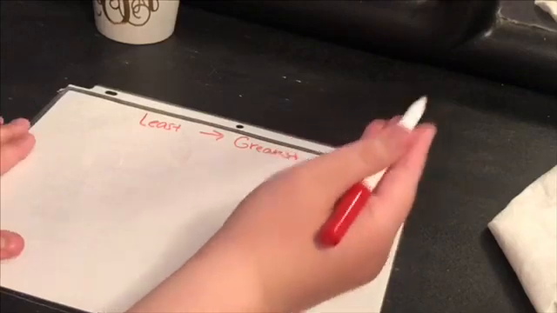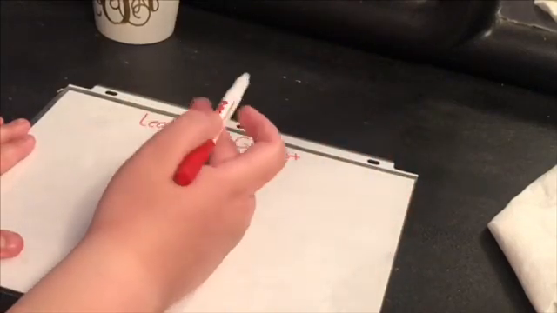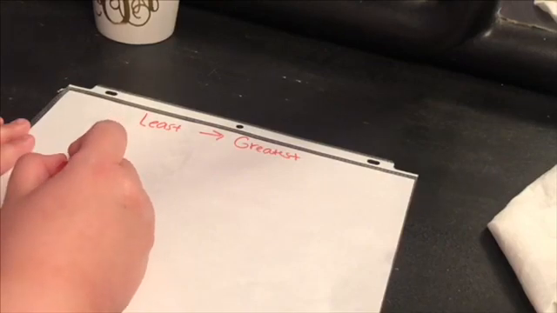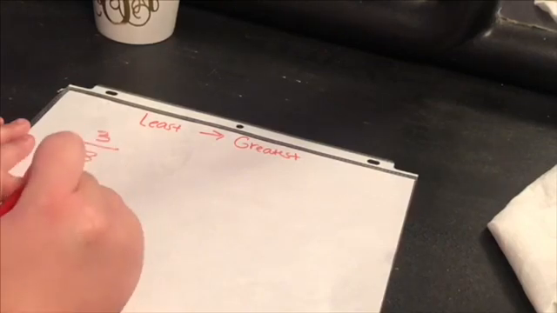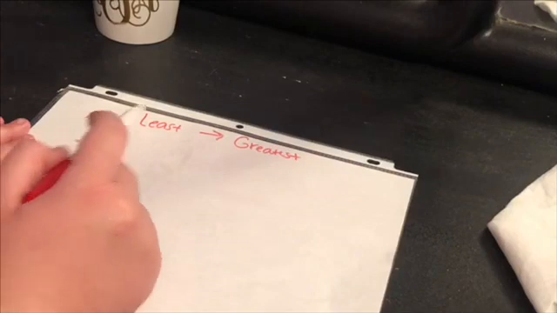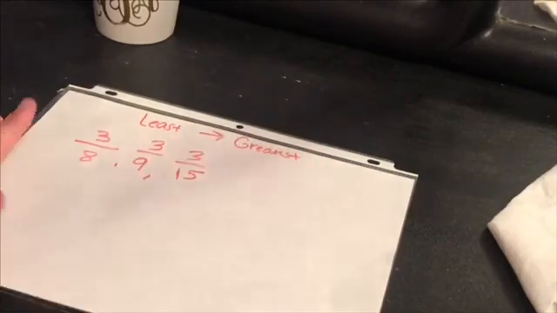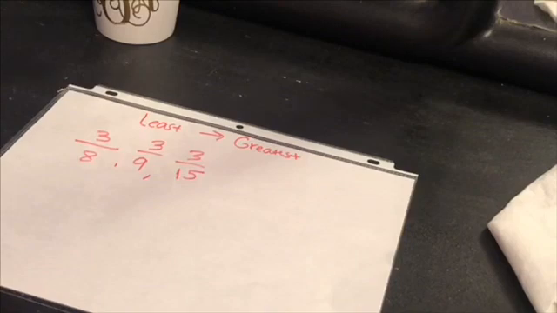Now, whenever we have like numerators, we know that whenever we have a fraction, the number on top is the numerator. The number on bottom is the denominator. So if I gave you these fractions, you can see that what they have in common is like numerators.